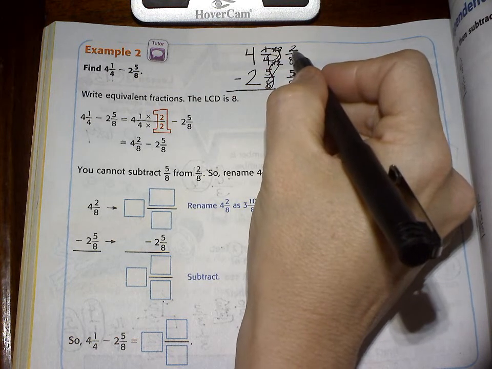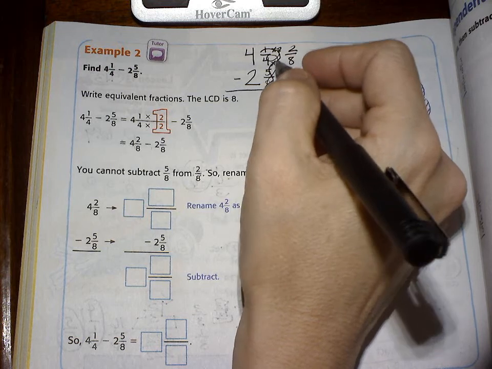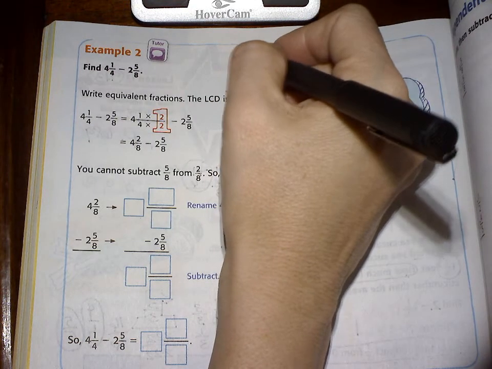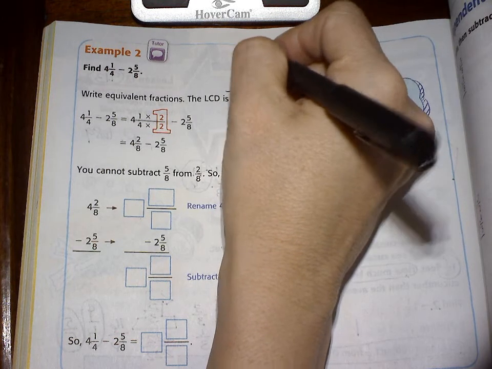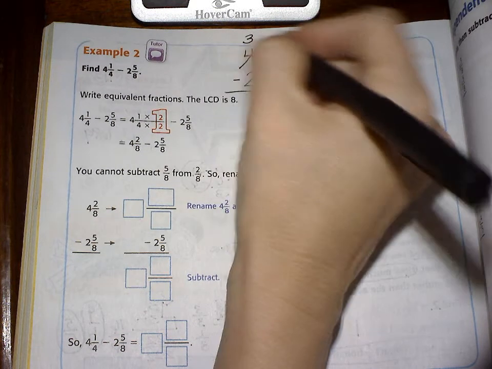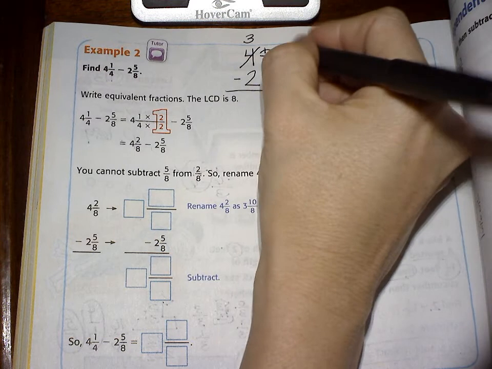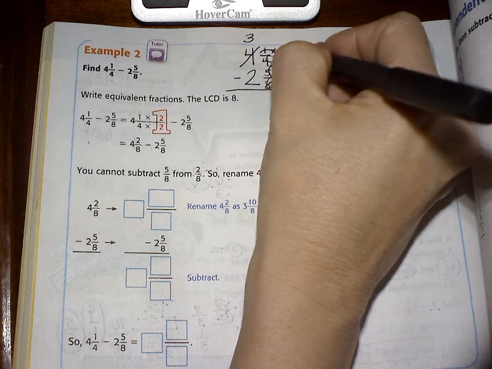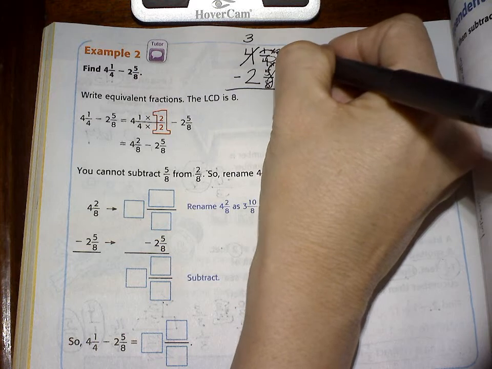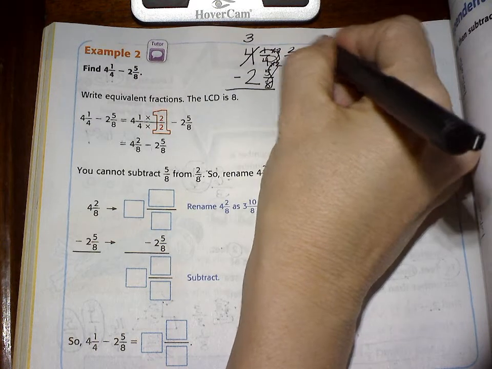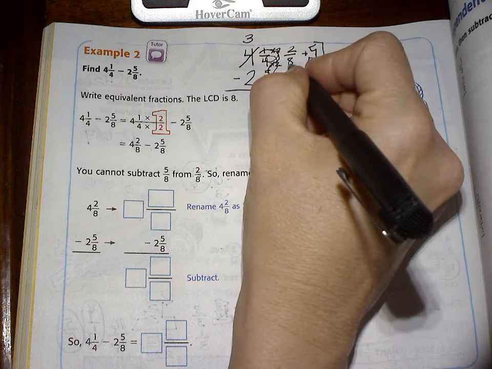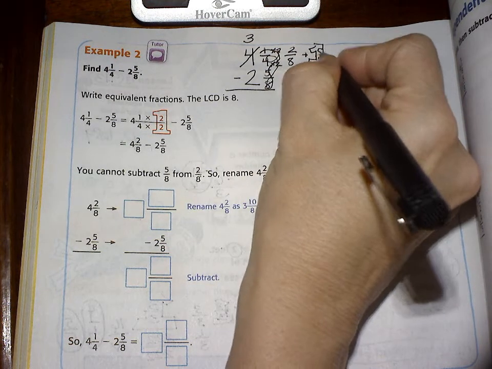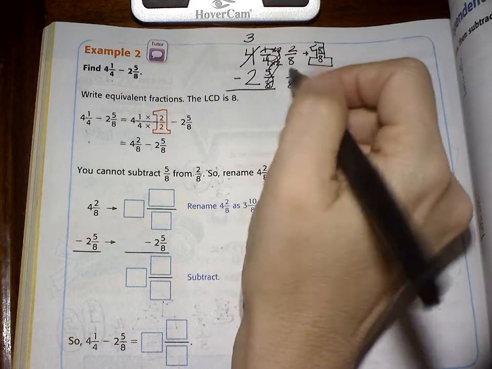So I'm going to borrow, just like I would borrow in regular subtraction. I'm going to borrow one whole from this, so this becomes a 3. Now, you could put the 1 whole there as a 1, but that's still going to trip you up. Remember, we're going to add that 1 whole to this fraction, but we're going to add it in whatever fractional form it is. So how many eighths is 1 whole? 8 eighths.